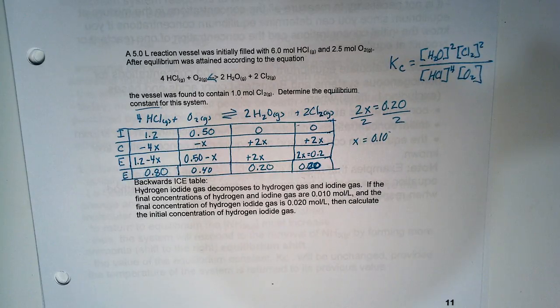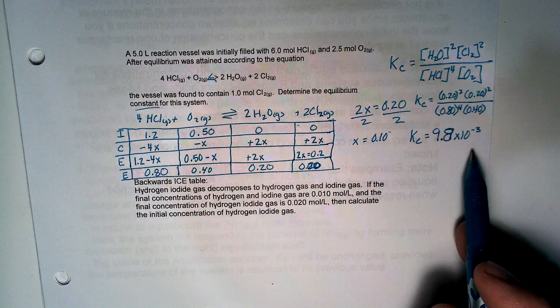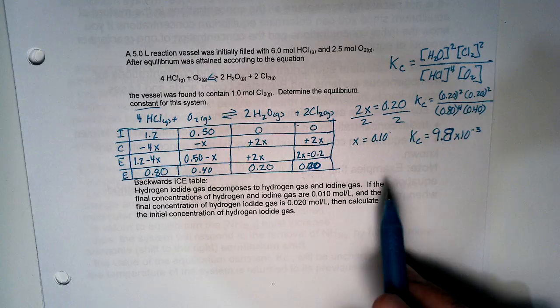Okay, we'll put our numbers in for all of those. Okay, so put our numbers in, and now just solve for our Kc. Put it into our calculator. Try these at home. Make sure you're getting the right number on your calculator so you get the right answer. All right.